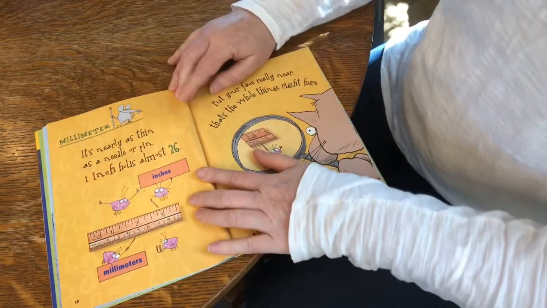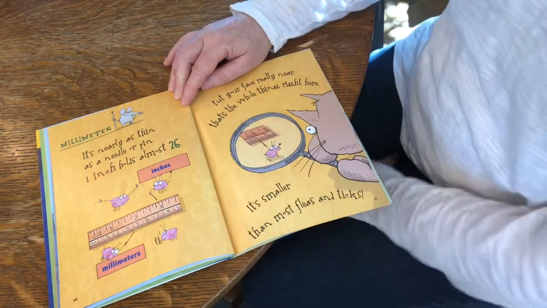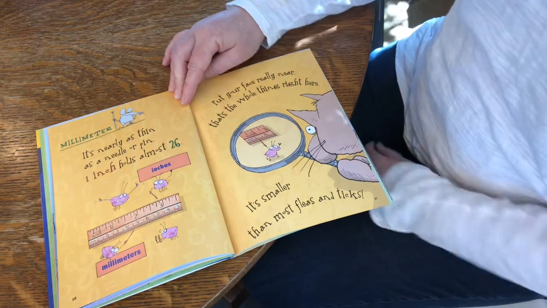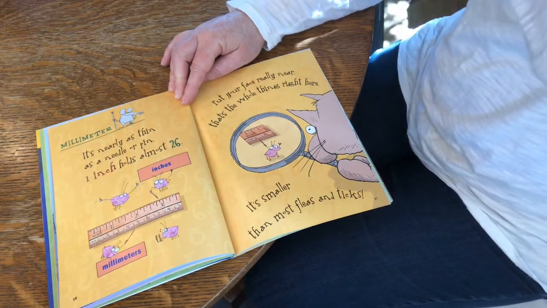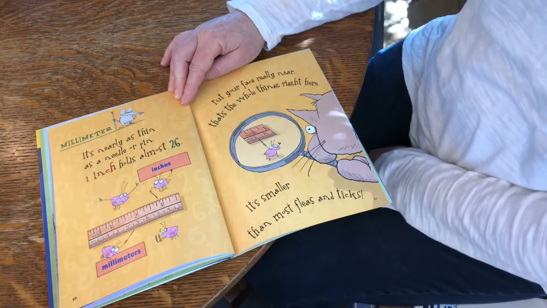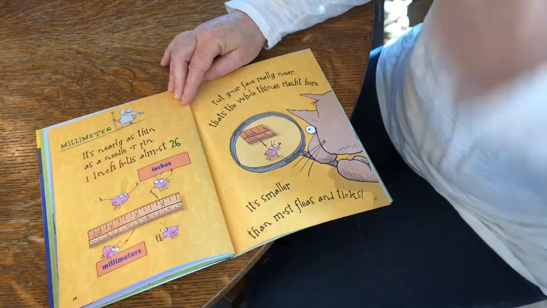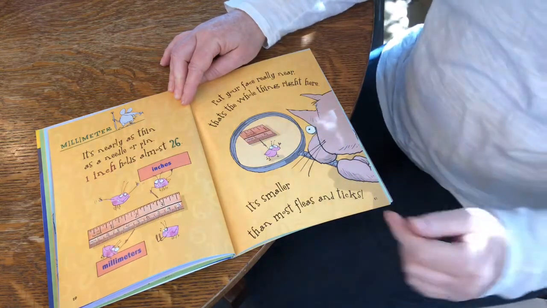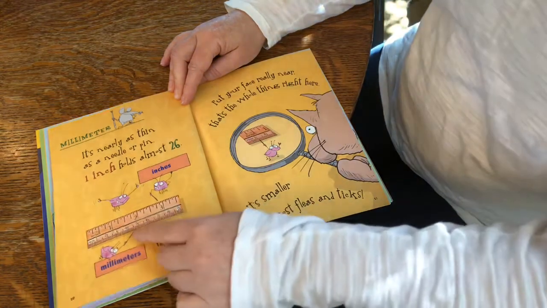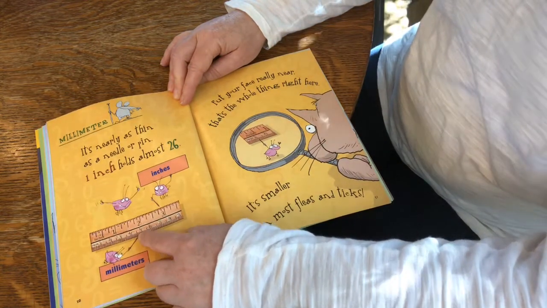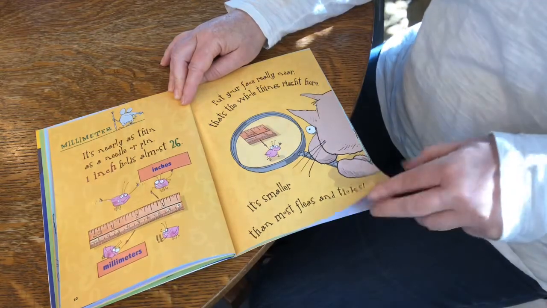Millimeter. It's nearly as thin as a needle or pin. 1 inch holds almost 26. Put your face really near. That's the whole thing right here. It's smaller than most fleas and ticks. So a millimeter is very, very tiny. And on some rulers, when you're looking at the centimeters, the millimeter is the little tiny lines that are inside the centimeter.